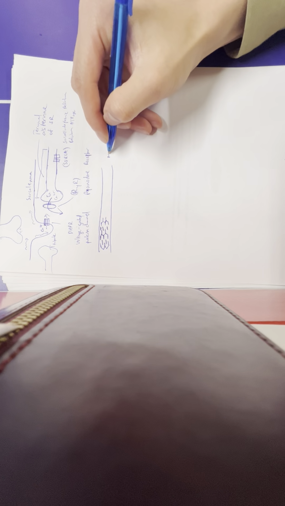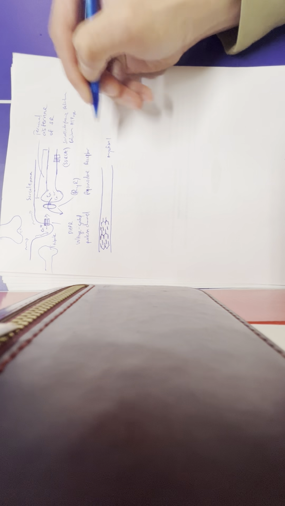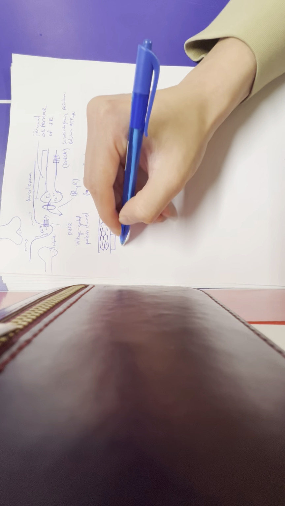This is what it looks like. So this is basically a sarcomere. This entire thing is called the myofibril. One of these is called the sarcomere.